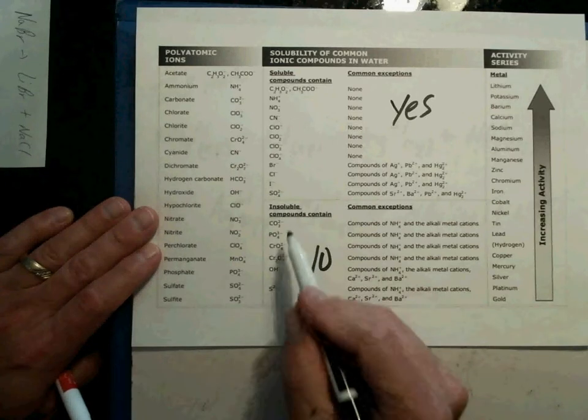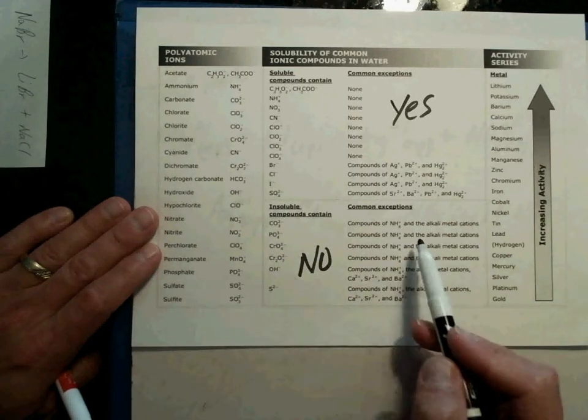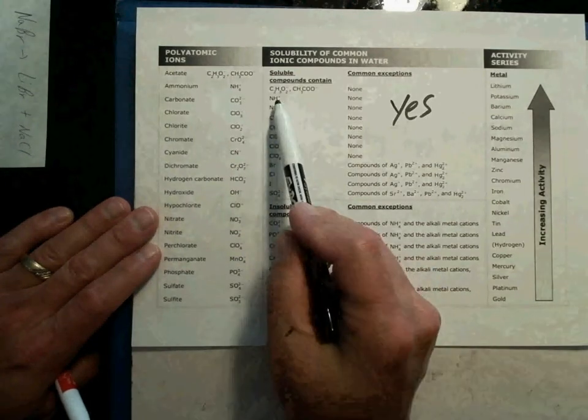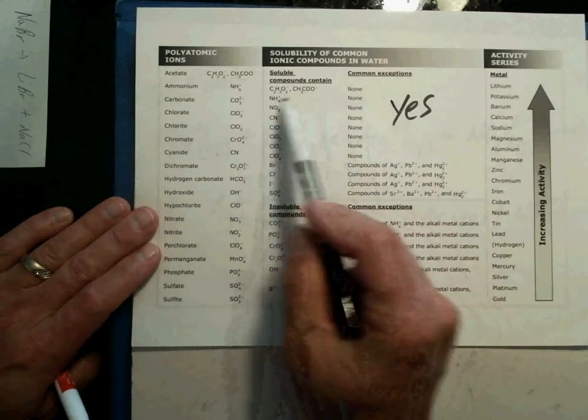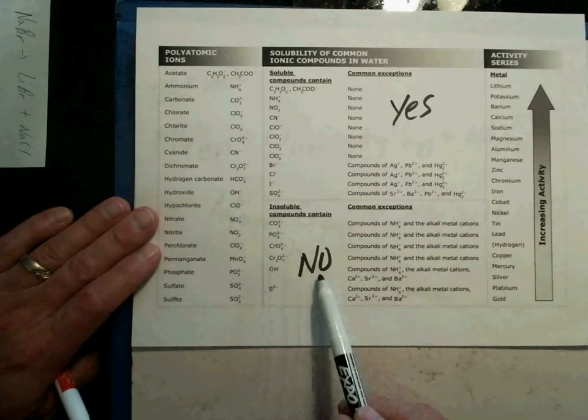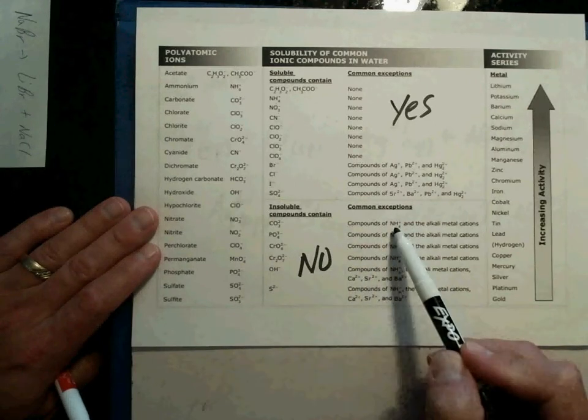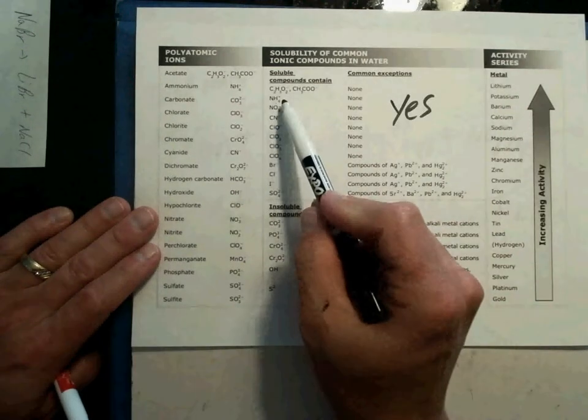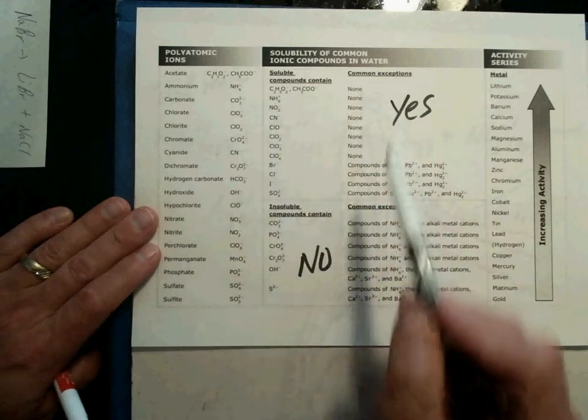All the bottom box works like this. All of these do not dissolve in water except for these. Now, look up here. It says all ammoniums, no exceptions. All ammoniums dissolve in water. Well, look at this one. Carbonate. All carbonates do not dissolve in water except ammonium carbonate. Why? Because it fits that rule. All ammoniums dissolve in water.